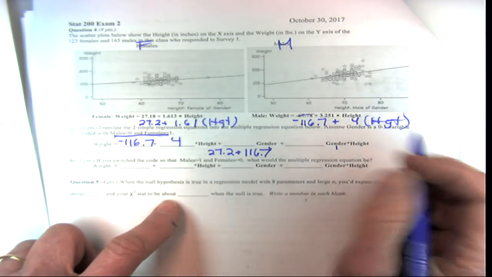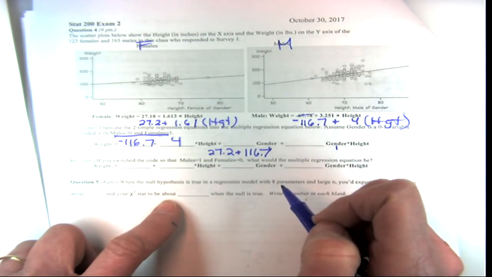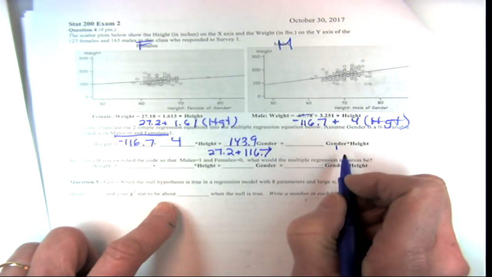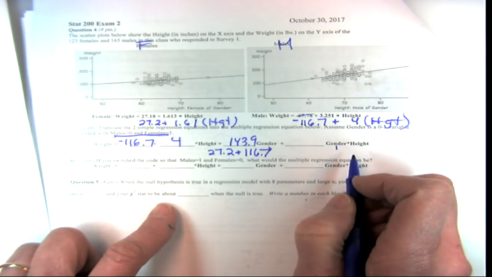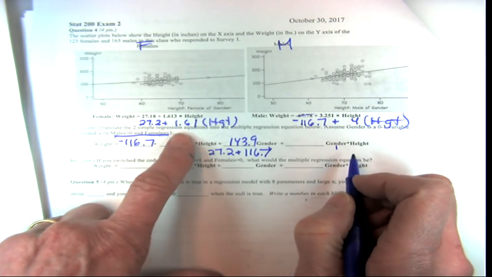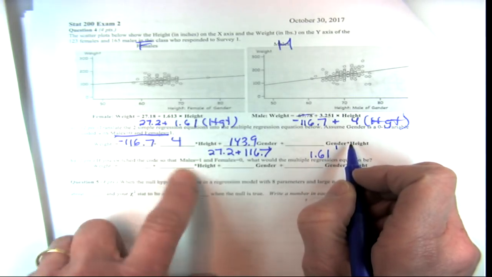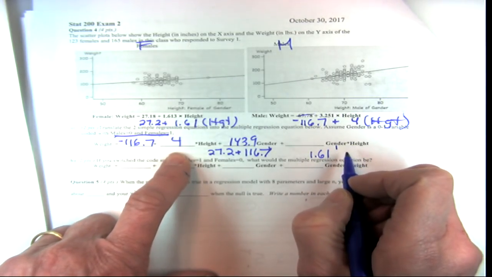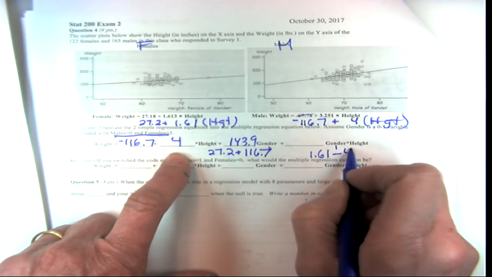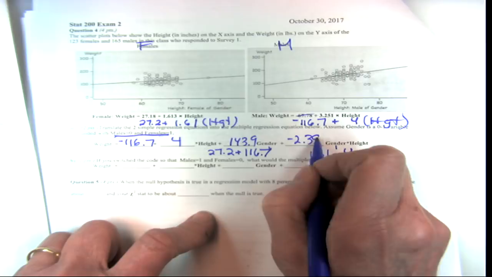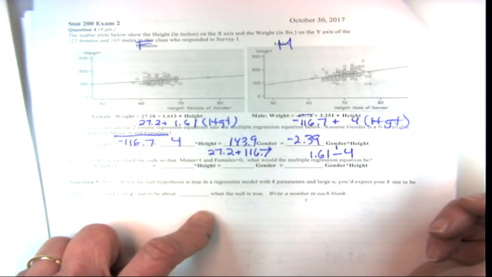And that will go in here. That's 143.9. And same here. Now for females, we want to get 1.61. So let's just write, that's what we want. But we already have this, so we want to subtract that off. So 1.61 minus 4 is negative 2.39. Does that make sense to everyone?